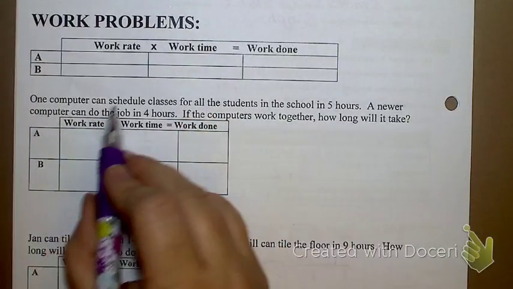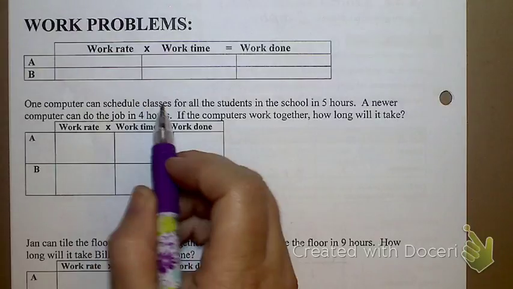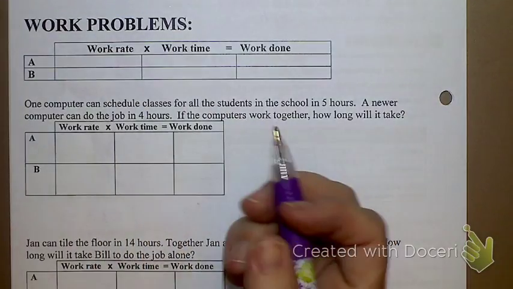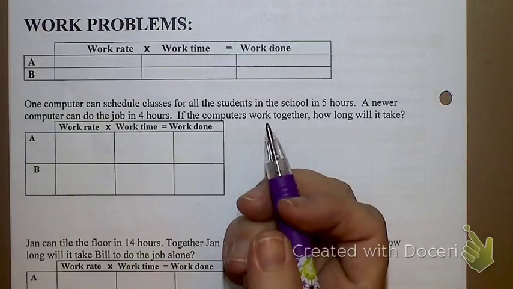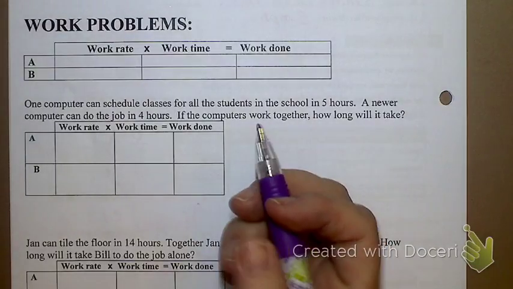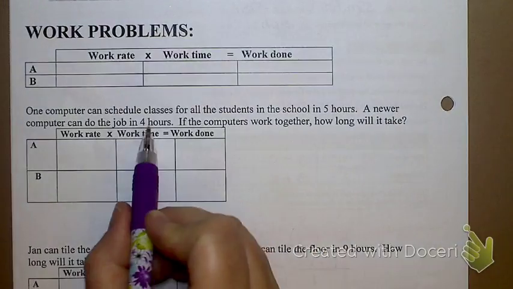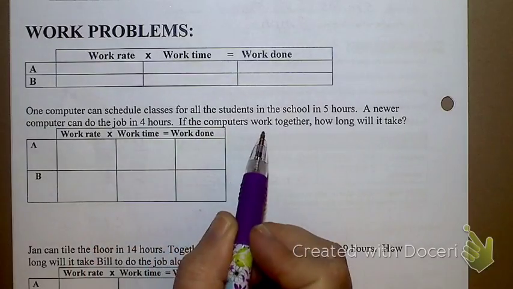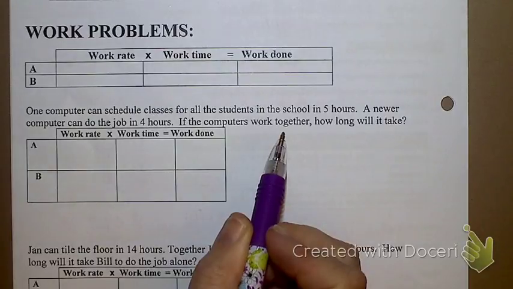One computer can schedule classes for all the students in the school in 5 hours. So when they put in everybody's requests and whatnot, one computer can do the job in 5 hours. A newer computer can do the job in 4 hours. If the computers work together, how long will it take?